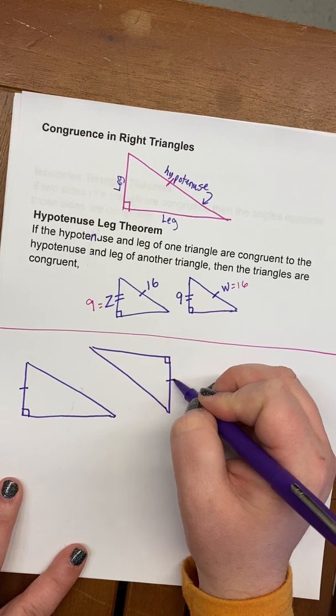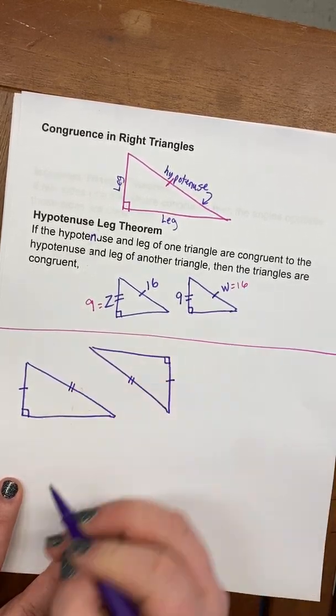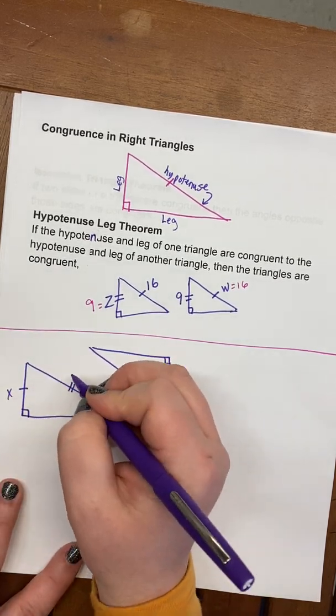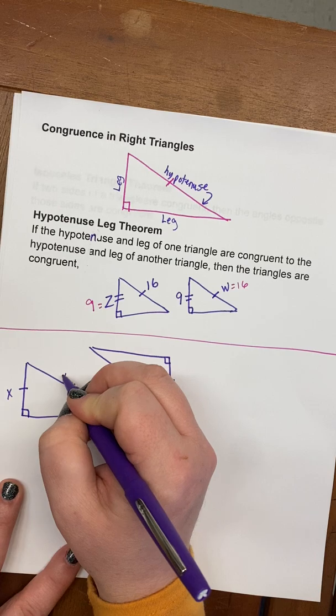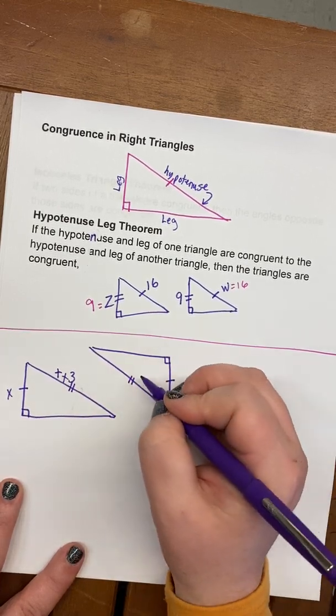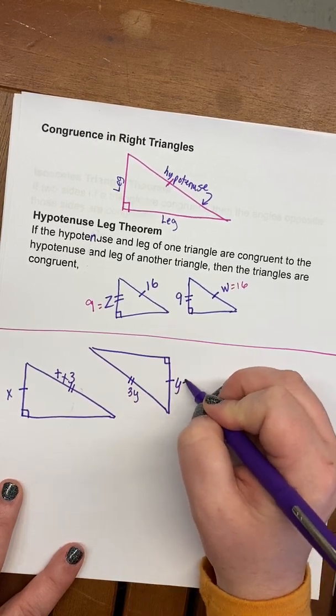This leg is congruent to this leg, and the hypotenuses are congruent. And they label it like this: X plus 3, 3Y, and Y plus 1.